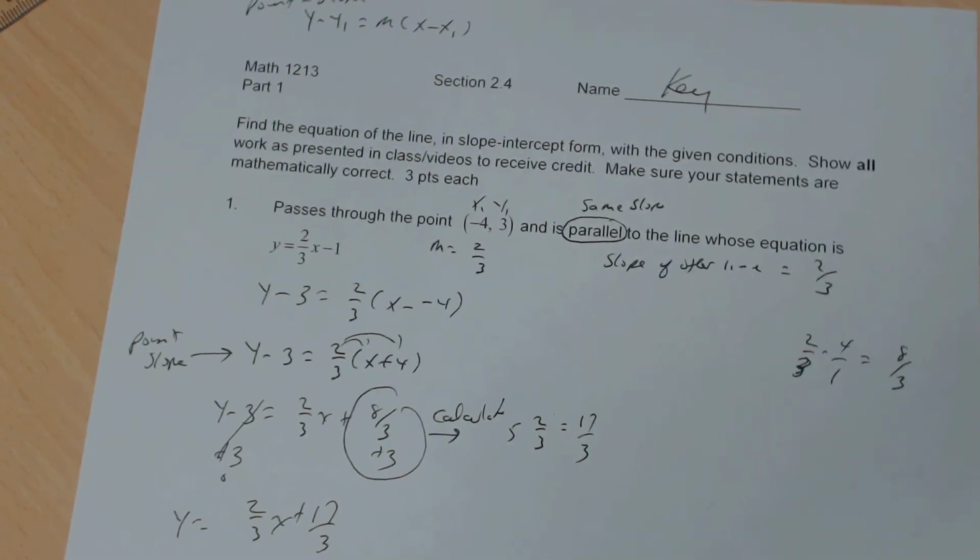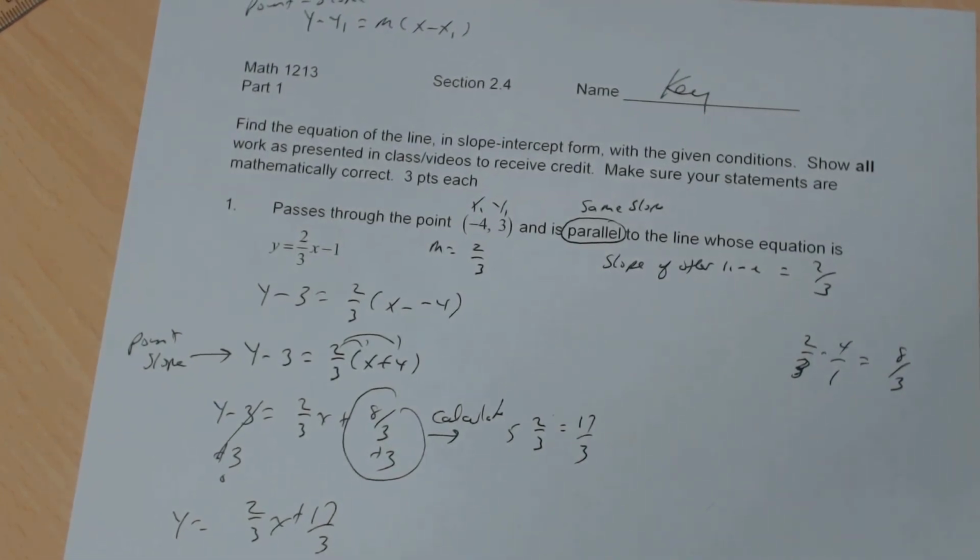Okay? All right, so that's the key to worksheet section 2.4, part 1.